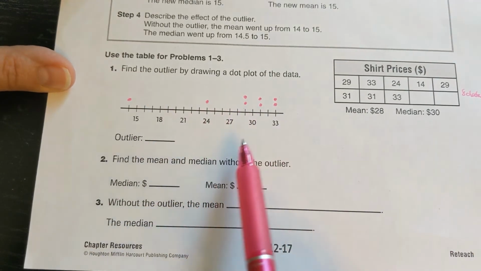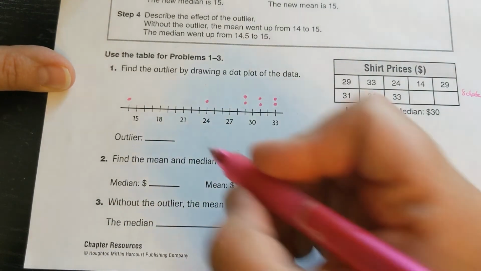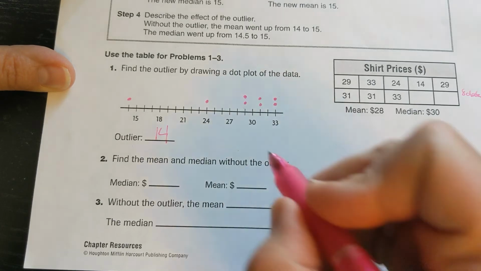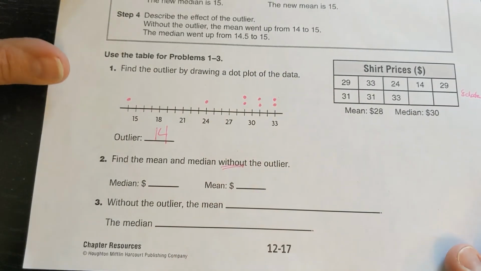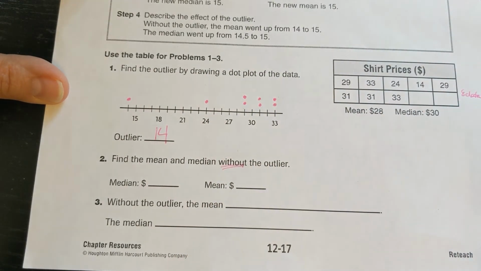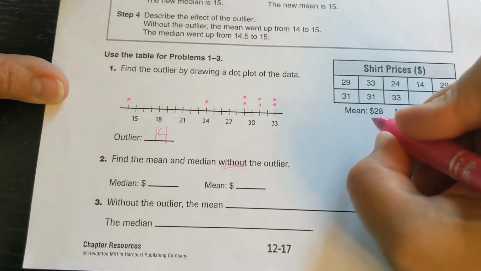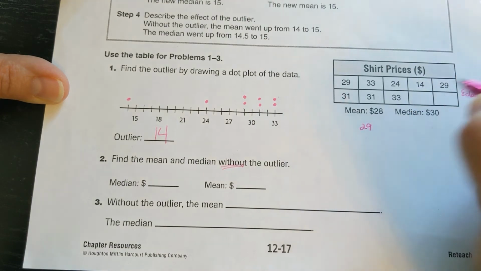Okay, so when we look at this, which one is clearly our outlier? 14 is clearly our outlier. Okay? All right, so then we need to find the mean and the median without the outlier. So I'm going to add all these together without the outlier. And I do not have a calculator with me right now, so I'll be doing this by hand. So I'm just going to add them up.